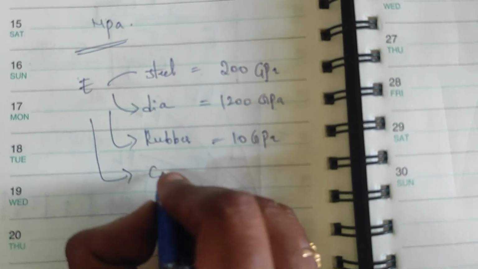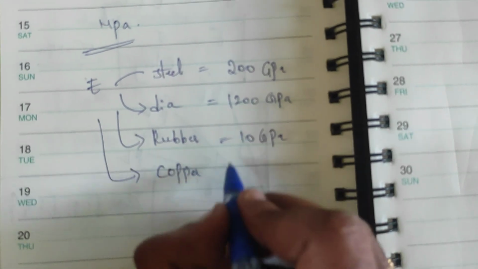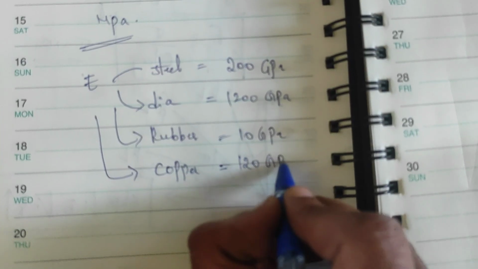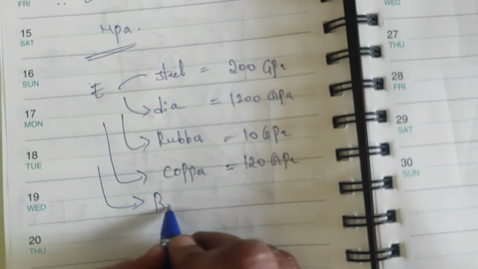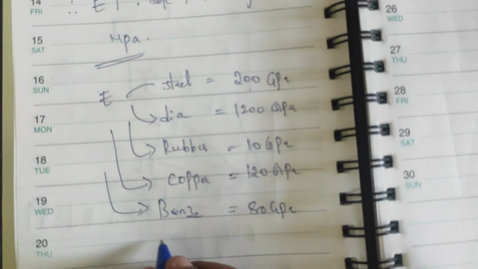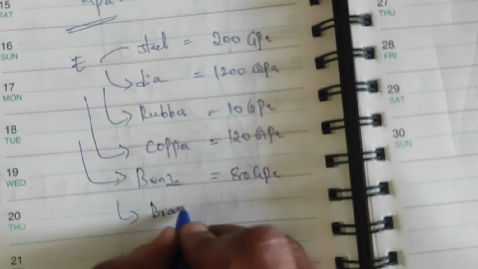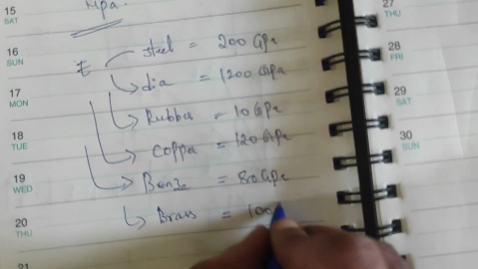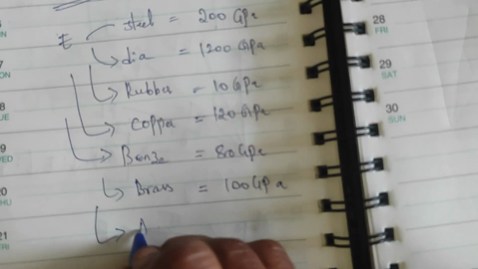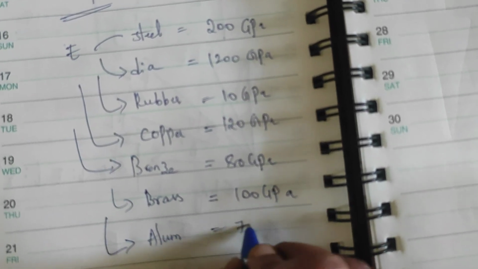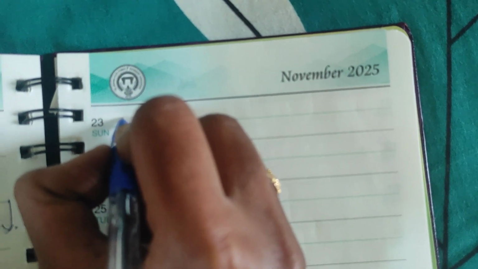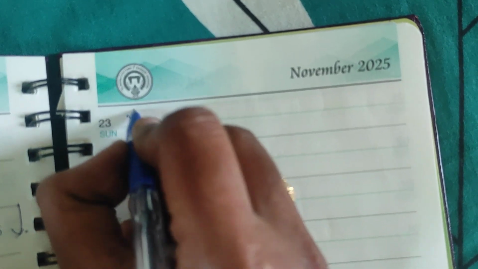And for copper, I think it is 120 GPa, for bronze it is 80 GPa, and for brass it is 100 GPa. And the last one is aluminum. For aluminum it is 70 GPa. We have finished Young's modulus, and the next elastic constant is shear modulus.